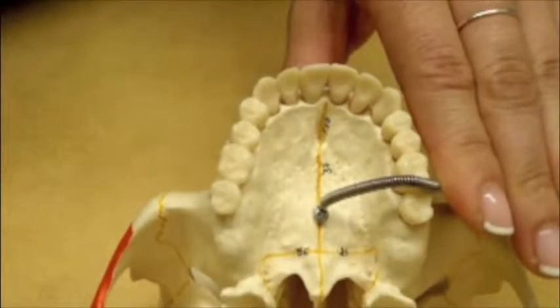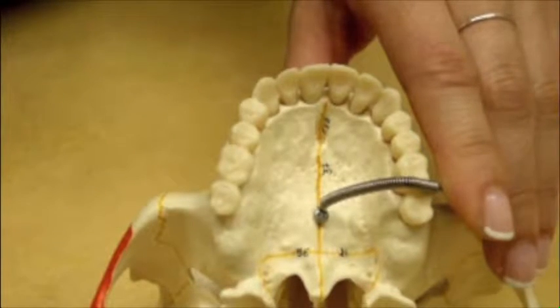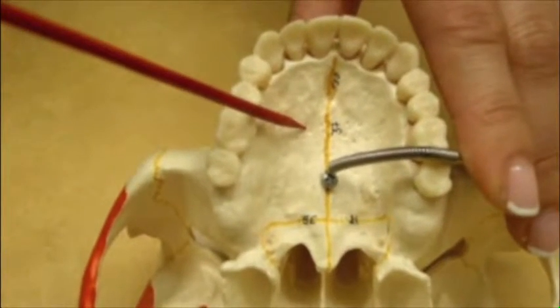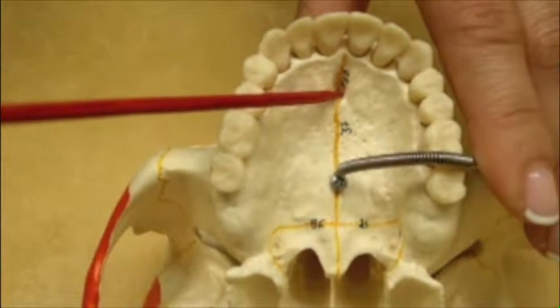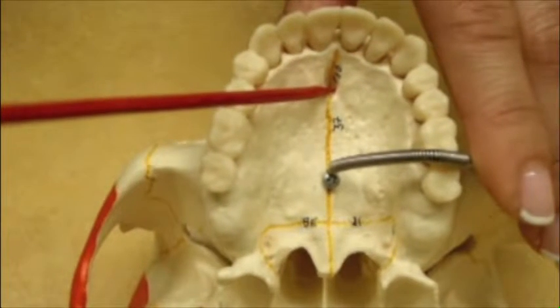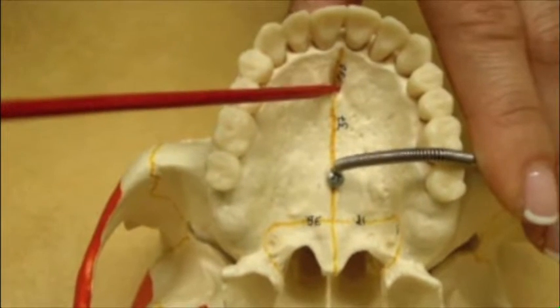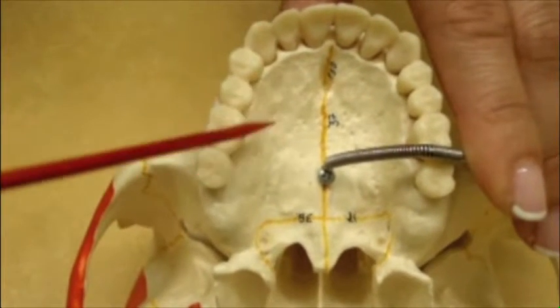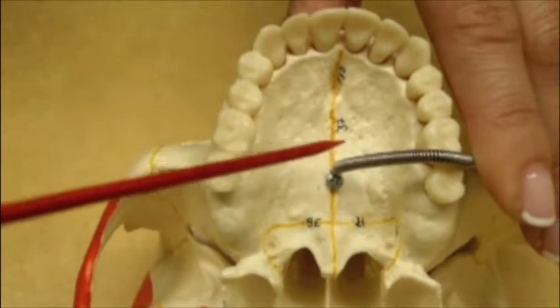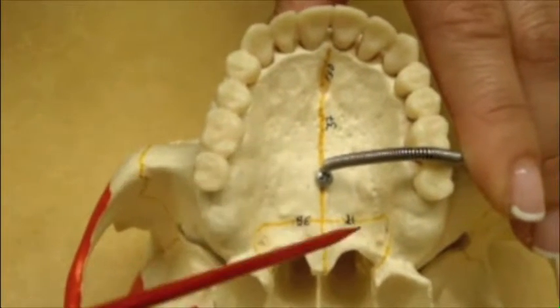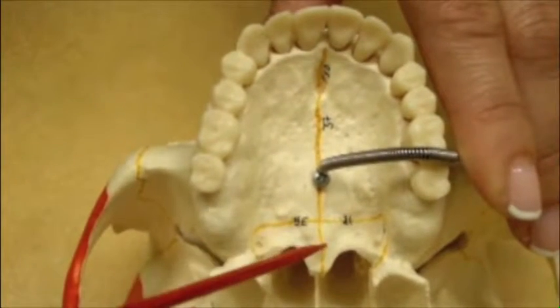From the inferior view of the skull, you can see the palatine process of the maxilla. Here is the incisive foramen. This is where the nasopalatine nerve goes through. Medial is the median palatine suture. Separating the maxillary bone from the palatine bone is the transverse palatine suture.